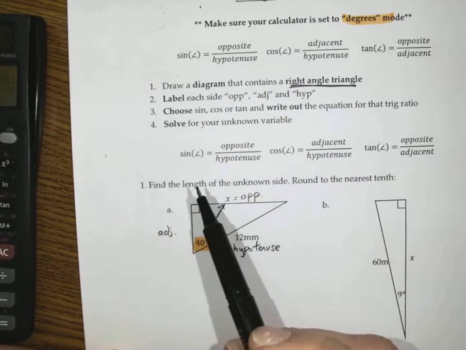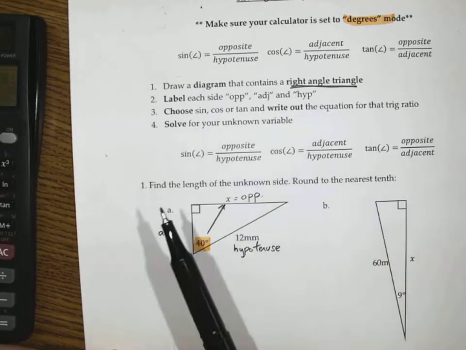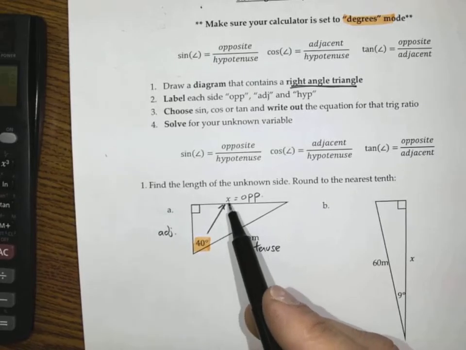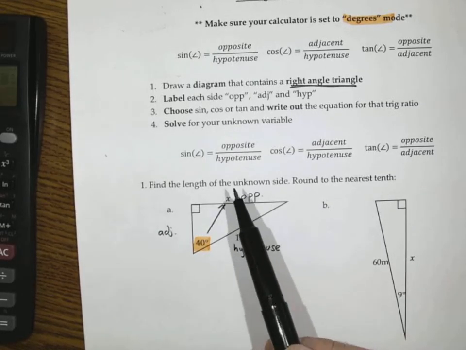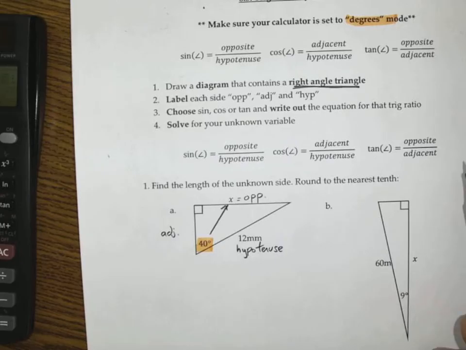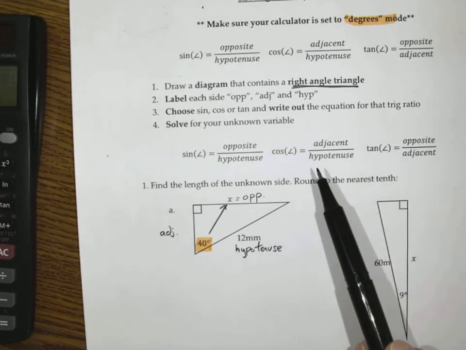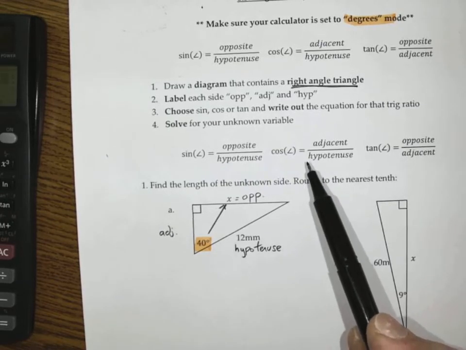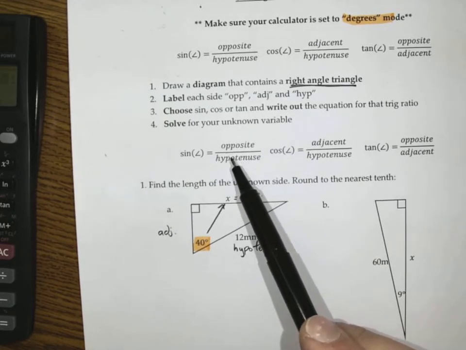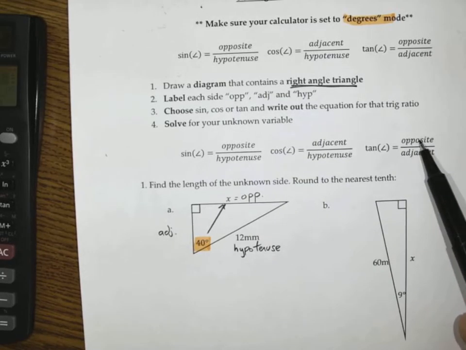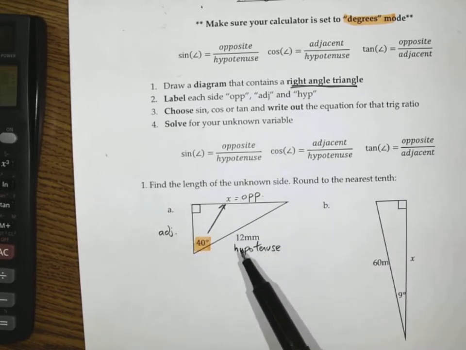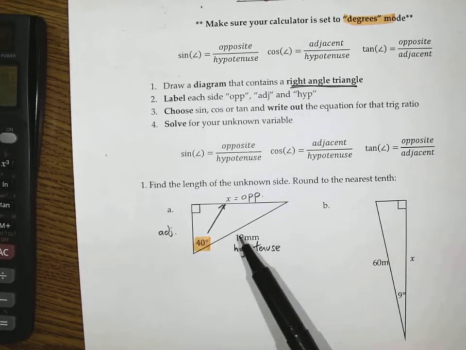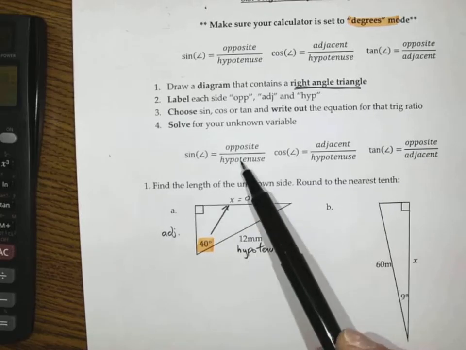Now we're going to move on. We're going to see if we can figure out which of these 3 equations is going to be useful for us to solve for x. Well, first of all, x is my opposite. So I need to choose an equation that contains the opposite side in it, which means out of sine, cosine, tan, cosine is definitely out. Sine has an opposite over hypotenuse. Tan has an opposite over an adjacent. I have information about my hypotenuse, but I don't have any information about my adjacent. So tan is actually also out, and we're going to want to use our sine ratio for this question.